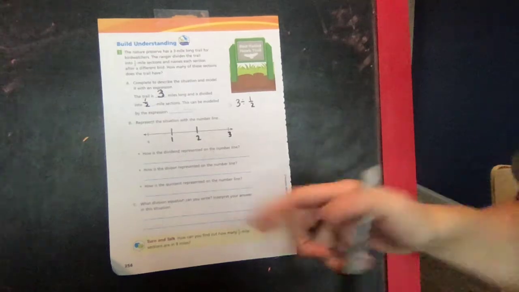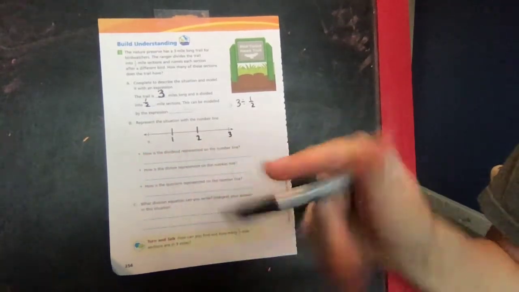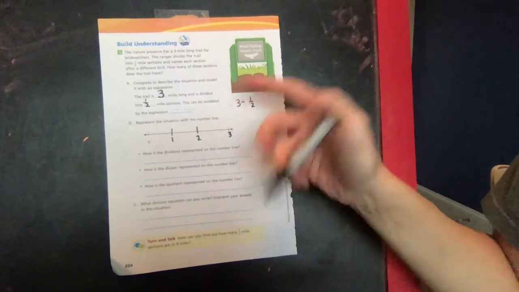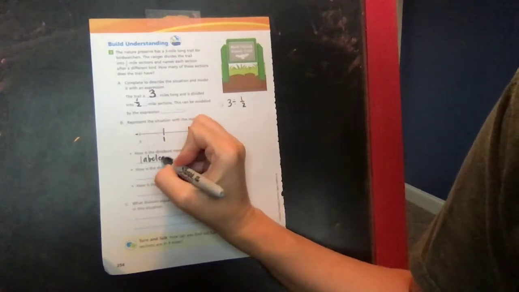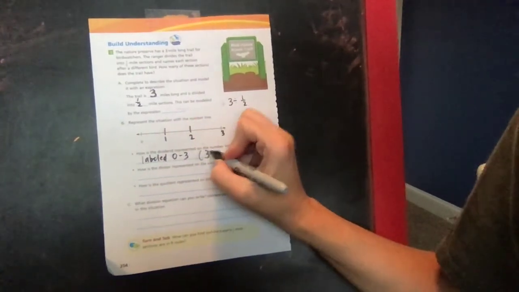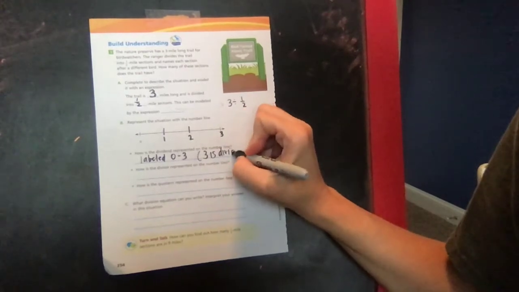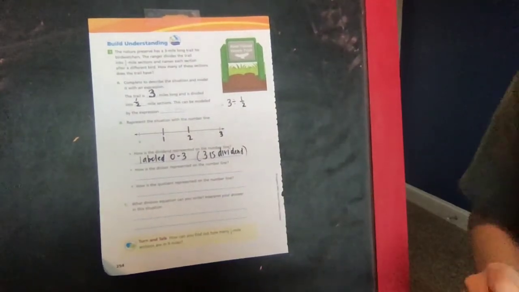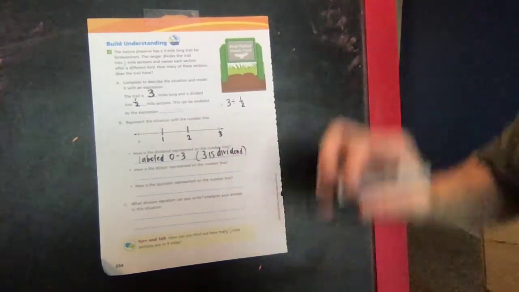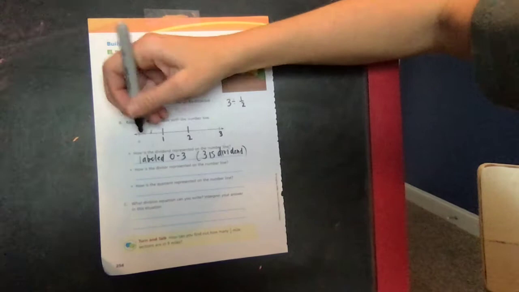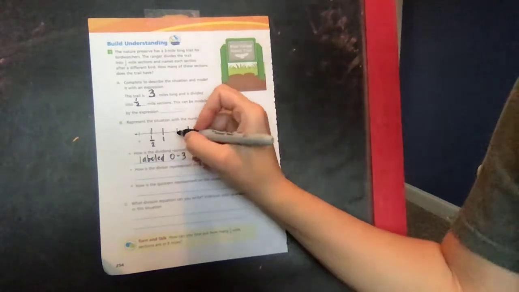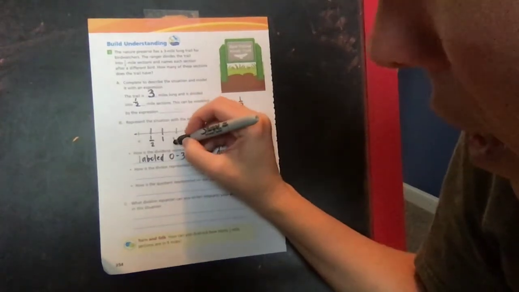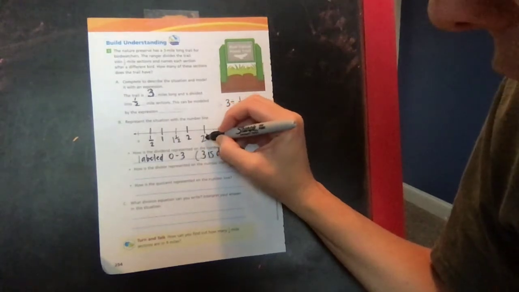So if we're putting them into half sections, well, let's read here. How is the dividend represented on the number line? The dividend, what's being divided? We labeled 0 to 3. 3 is the dividend. How is the divisor represented? Remember, the divisor is what we're dividing by. We're putting it into half-mile sections. So I'm going to put 1/2, 1.5, 2.5.